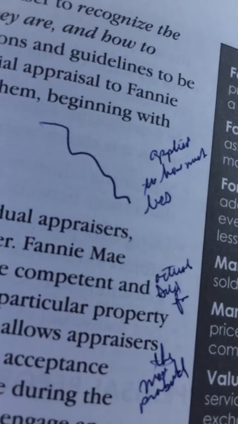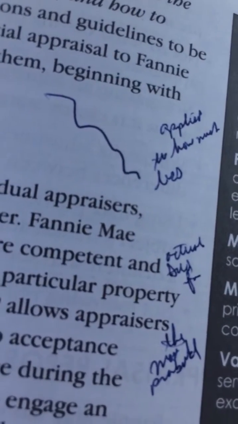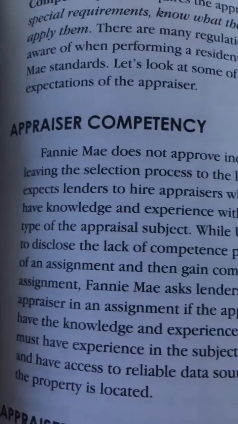Extra note: applied to how much, I don't know what that is.